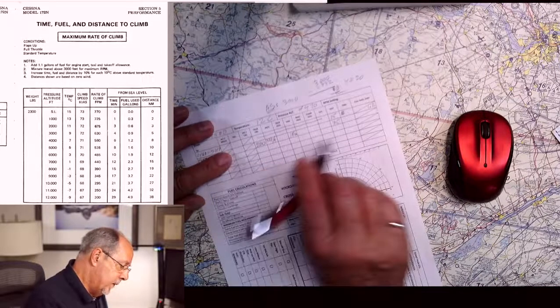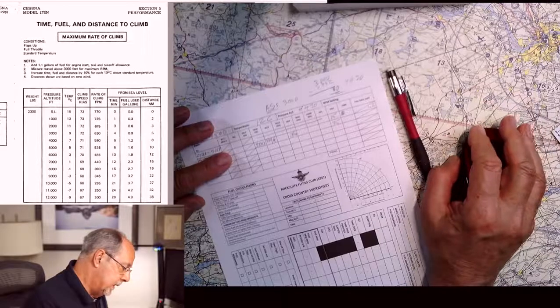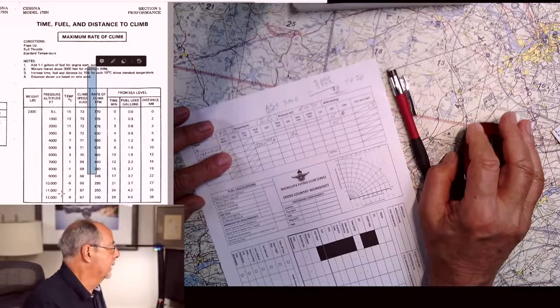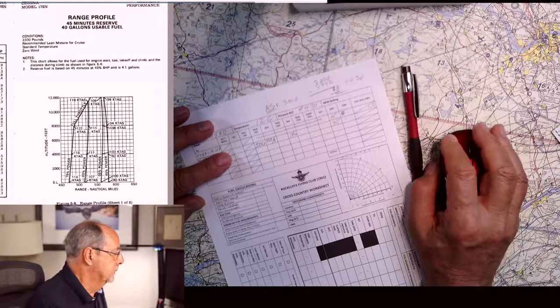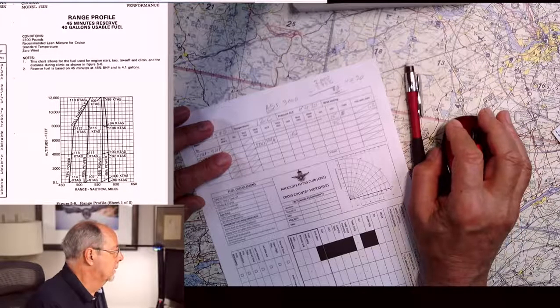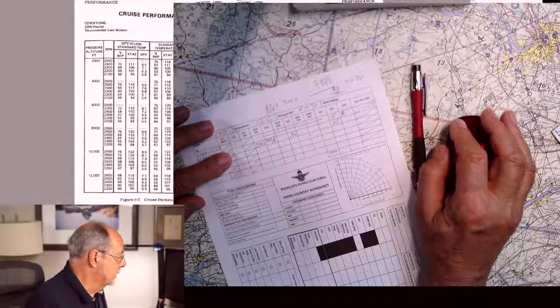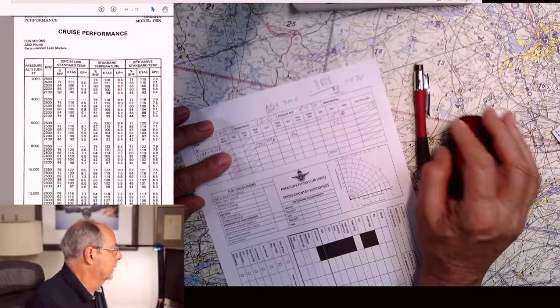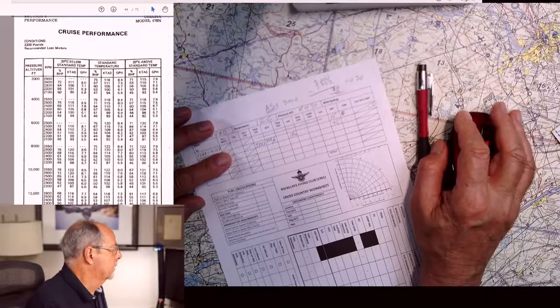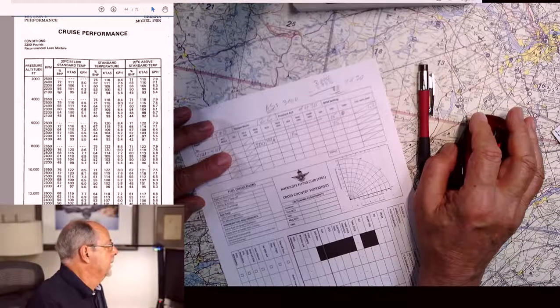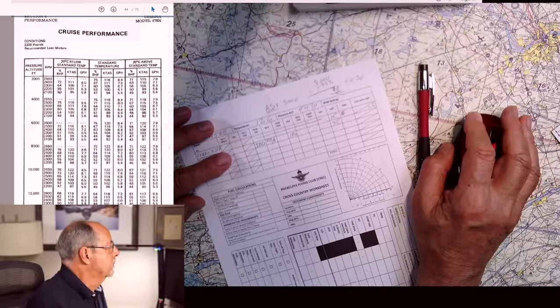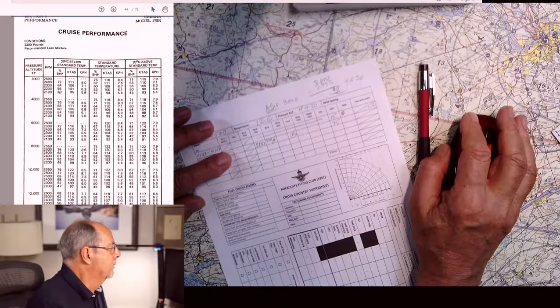The next thing I'm going to need to calculate is true airspeed. So if I go on the next chart, which is the cruise performance chart back here, again, we're going to be flying, the closest is 4,400, and our temperature is not 20 degrees above, it's not at standard, it's sort of halfway.